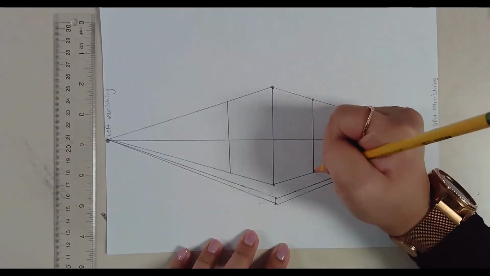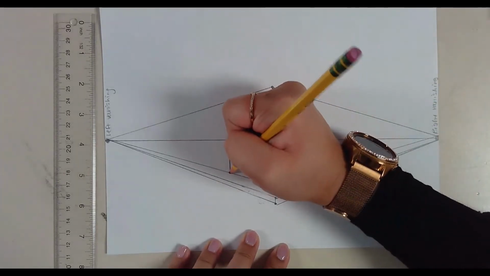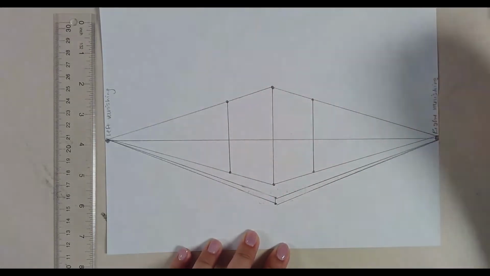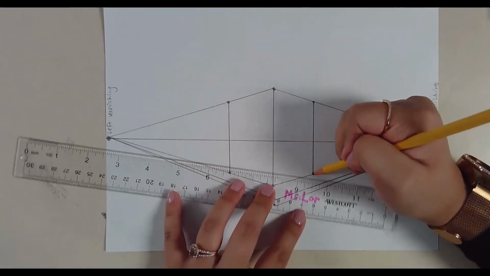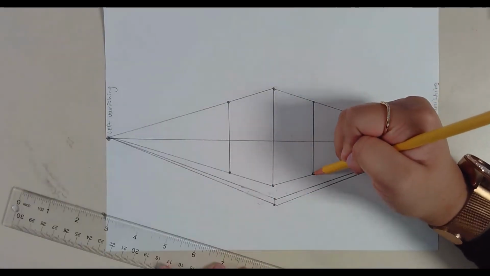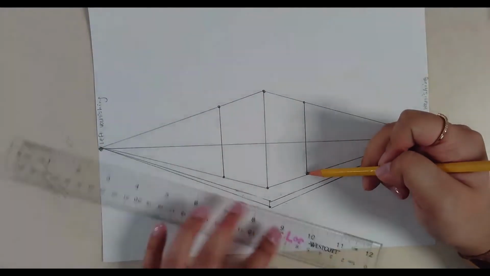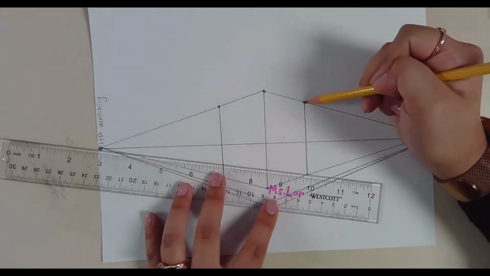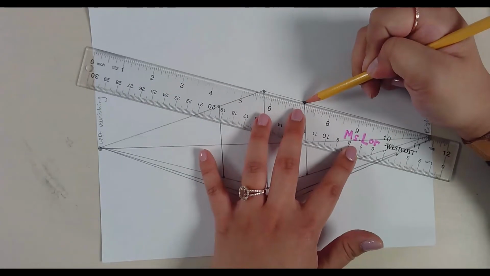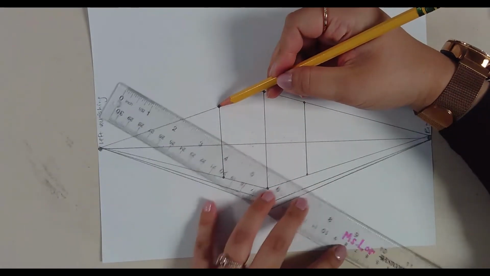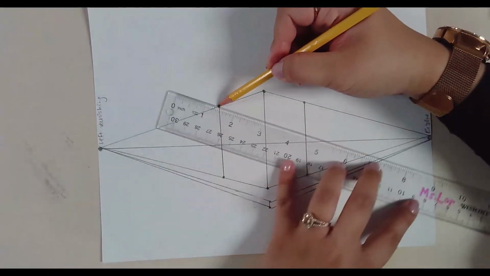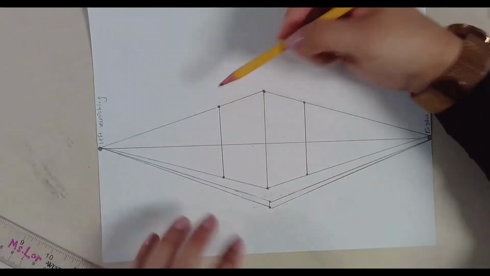And then, as always, with all vertical lines, dot the top and the bottom and see if they go to both vanishing points. This one does not go through because it would draw through my building. This one is already going to the right. It cannot go to the left. This one is already going to the left. It cannot go to the right. So I'm pretty much done with this building.